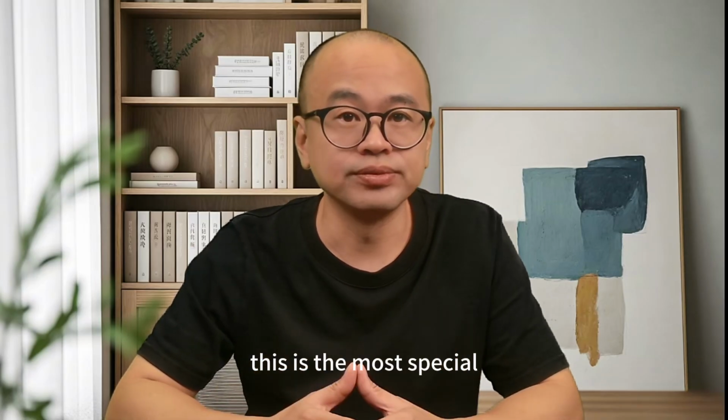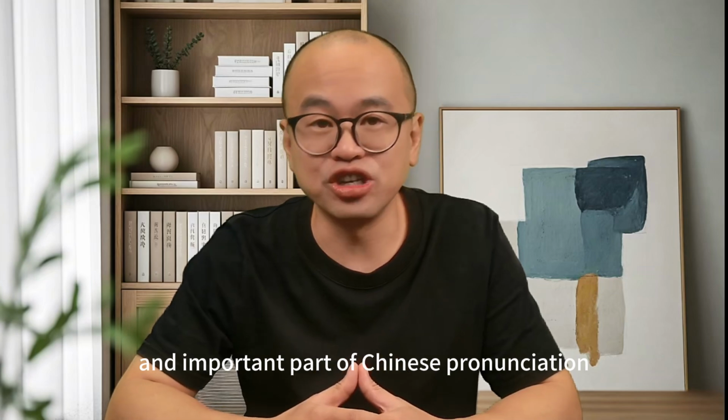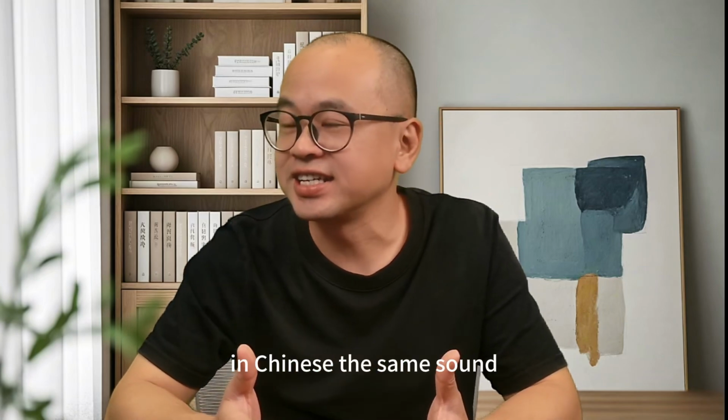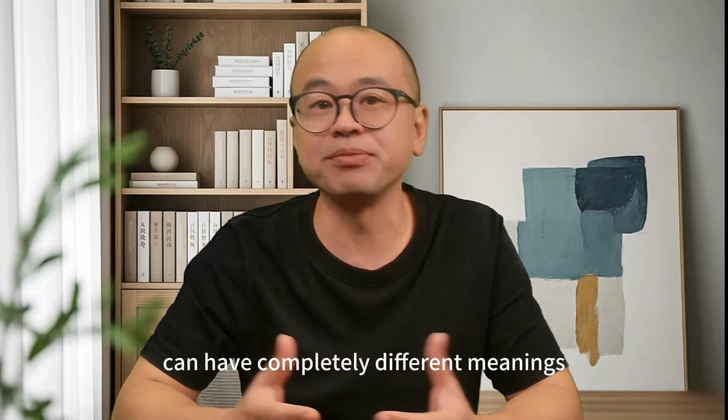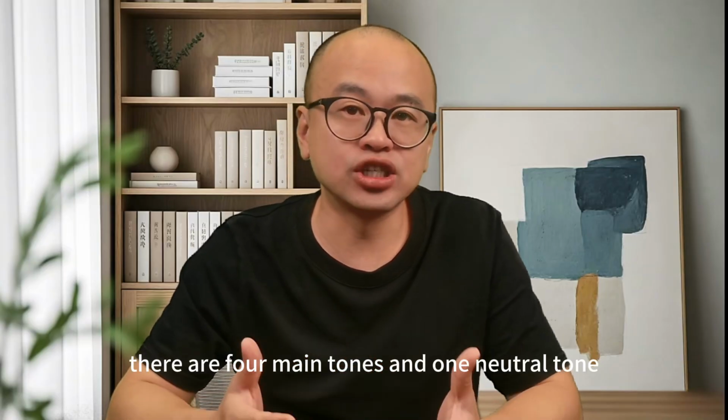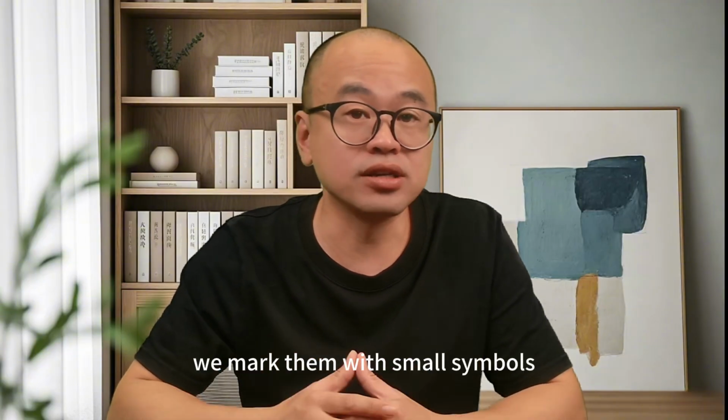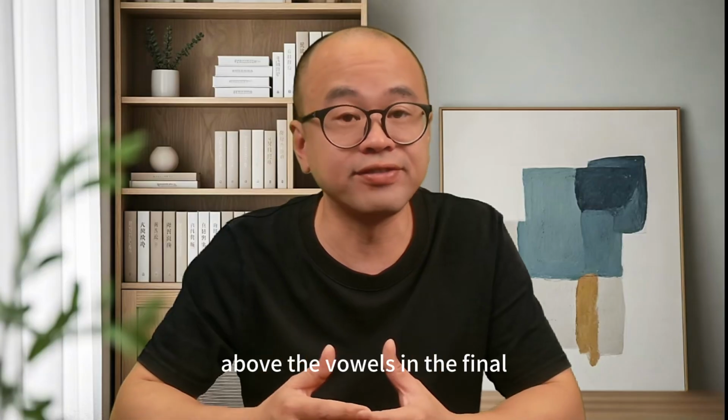Tones, 声调, the music melody. This is the most special and important part of Chinese pronunciation. In Chinese, the same sound said with different pitch contours can have completely different meanings. There are four main tones and one neutral tone. We mark them with small symbols above the vowels in the final.